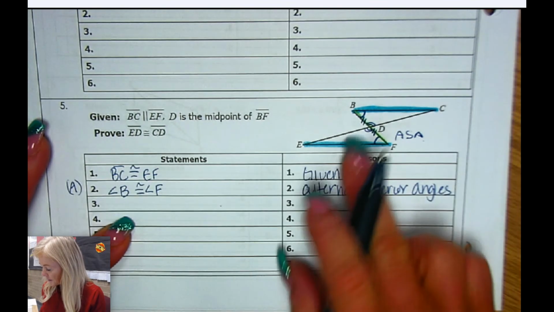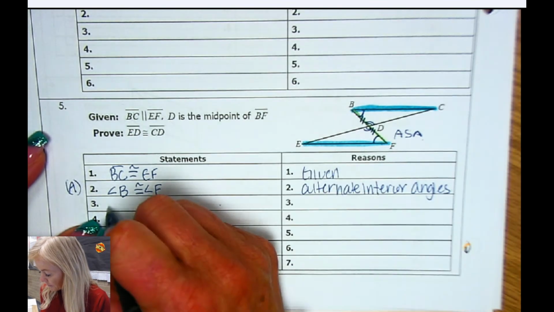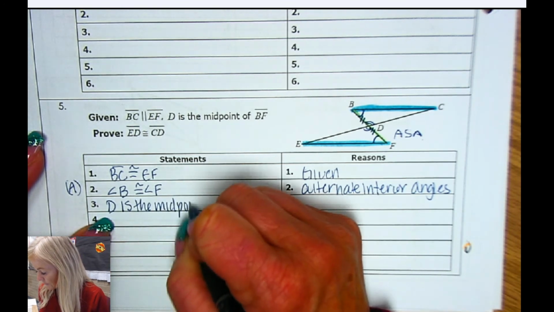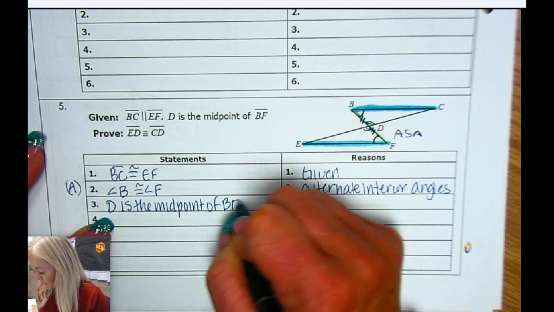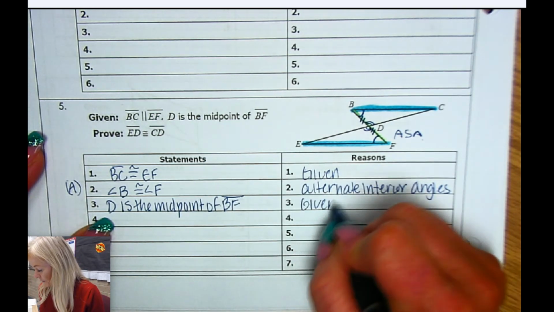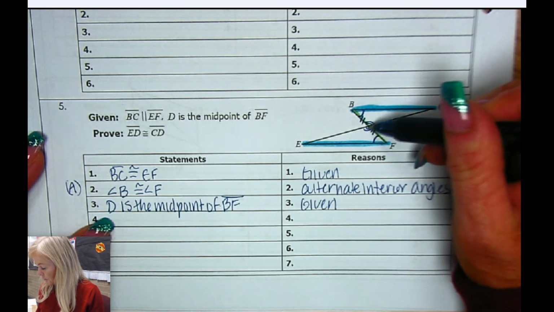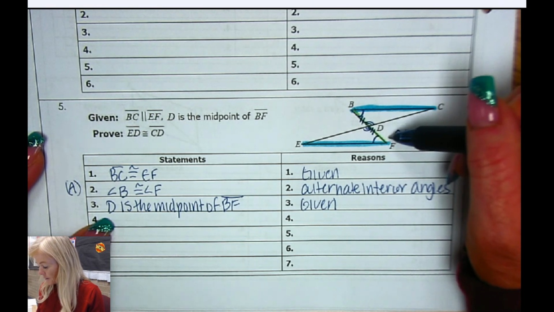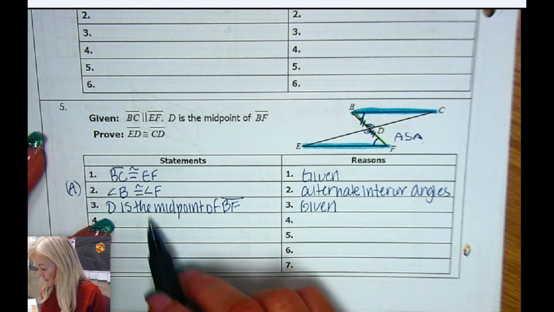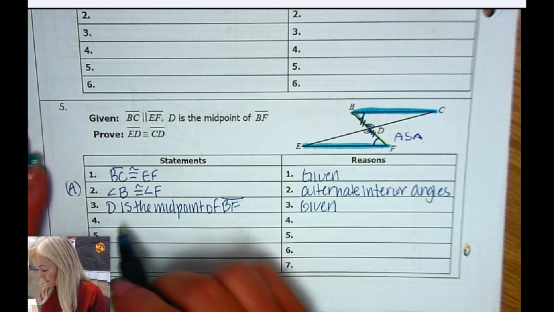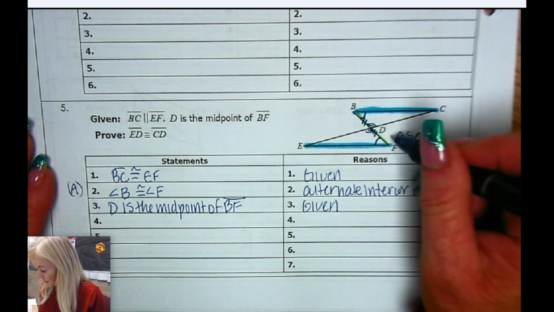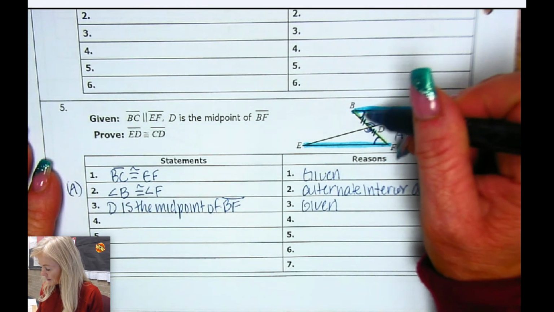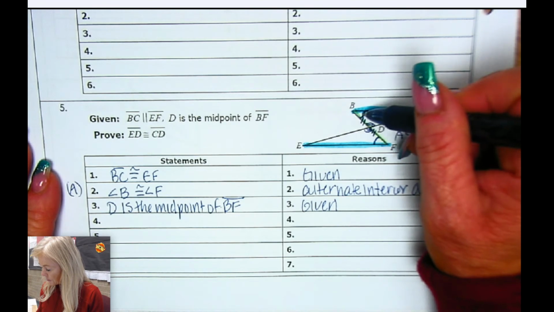All right, now we're going to state that D is the midpoint of BF, and that's given. Now from the fact that D is the midpoint of BF, I know BD is congruent to DF. I'm going to always check my statement here. Let's see. So BD and DF. Now, I'm going to go BD to FD because this angle is congruent to this angle, so I need to go 1 to 2.